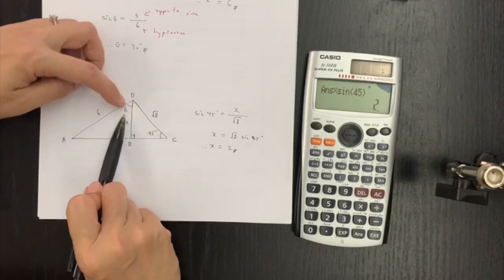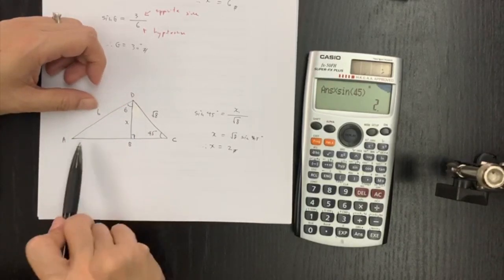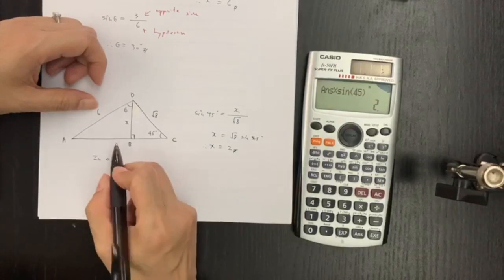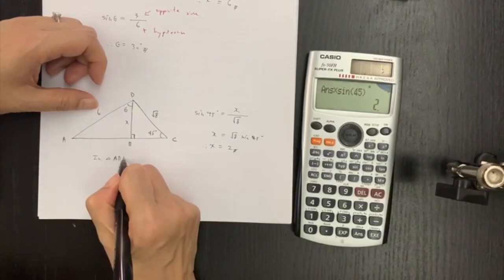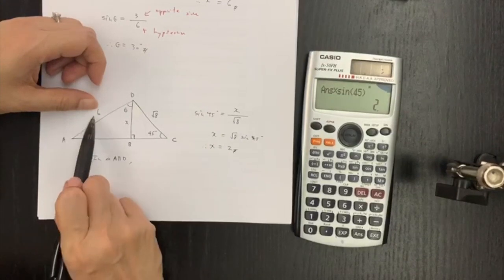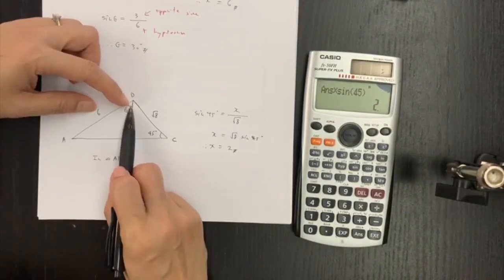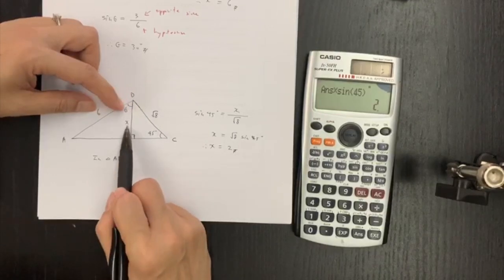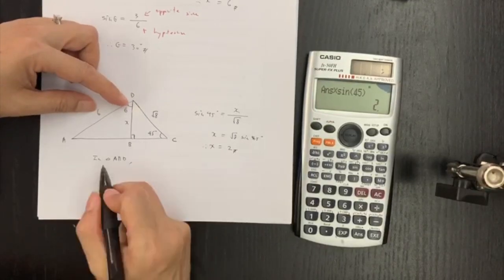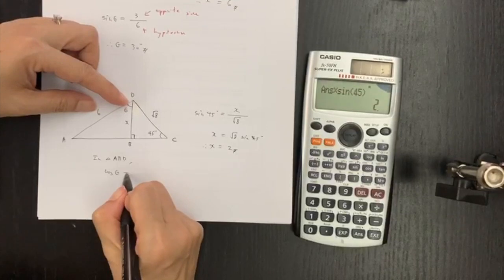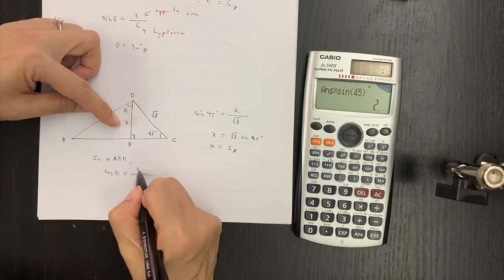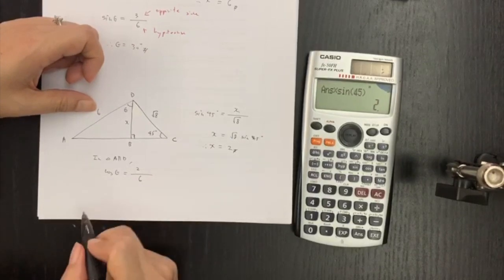Therefore, I can find theta in this way. Look at this triangle. In triangle ABD, this is the hypotenuse, this is the angle, and x is right next to this angle theta. So the formula should be cosine, so that cosine theta is equal to the adjacent side, which is 2, over 6.